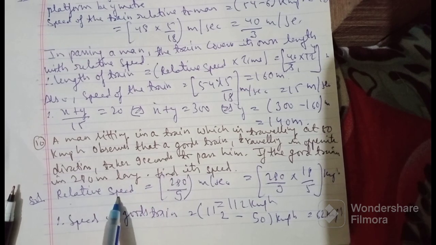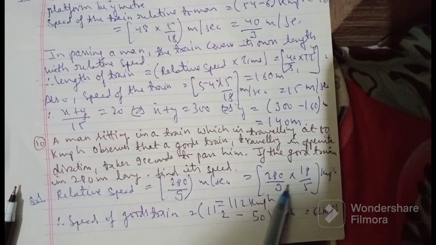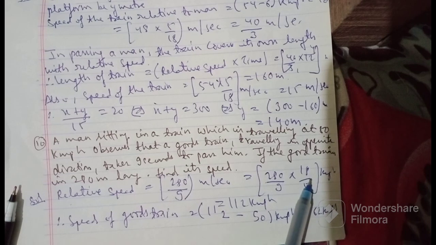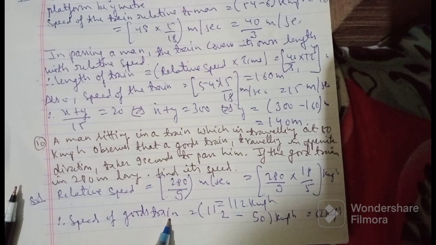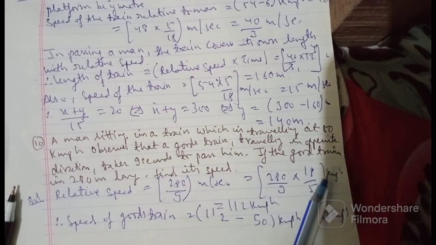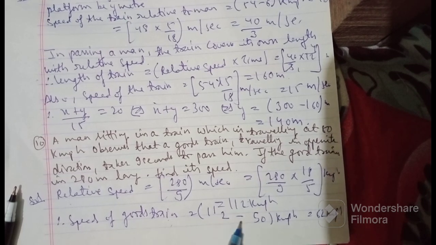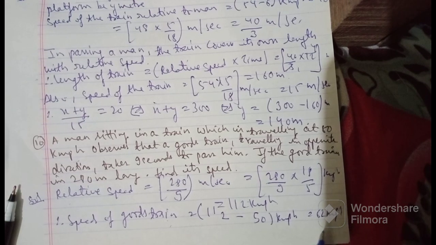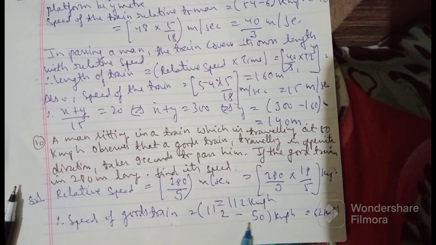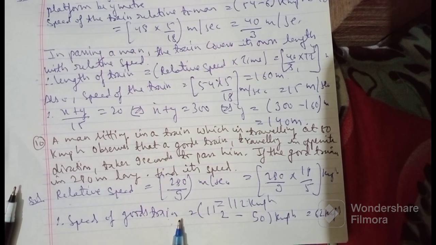When we solve, the relative speed equals 280 upon 9. We will multiply by 18 by 5 because we have to convert meter per second into kilometer per hour. When we cancel it out, we get 112 km per hour. The speed of the goods train is 112 minus 50, so your answer is 62 km per hour. So you can go ahead for the same.